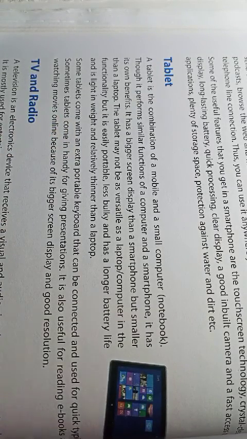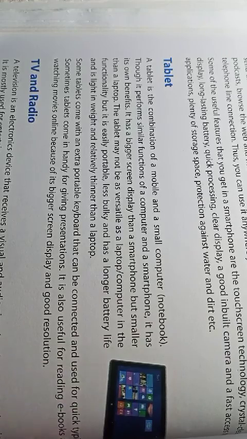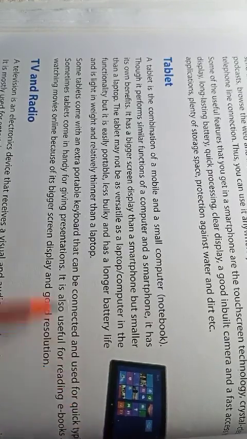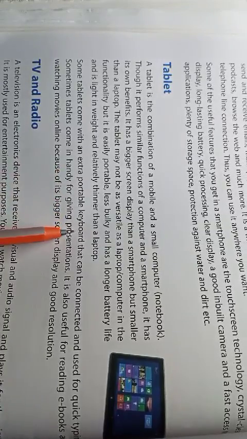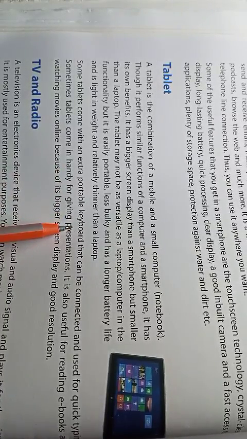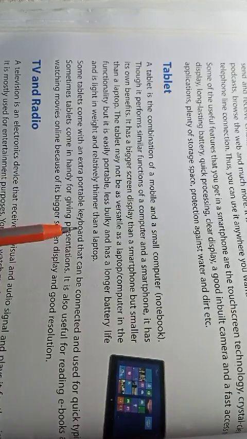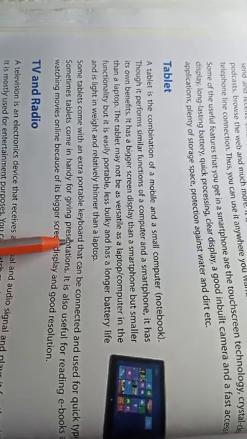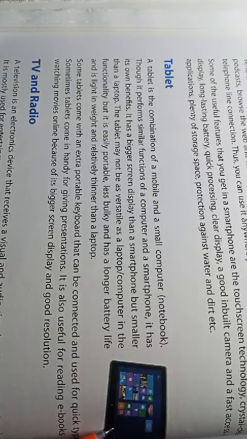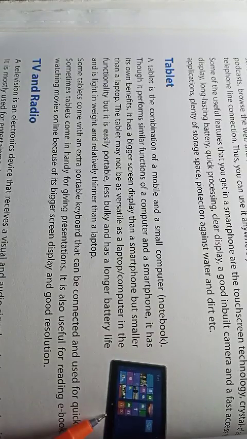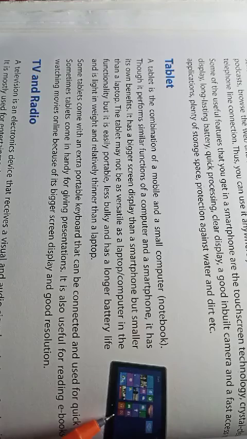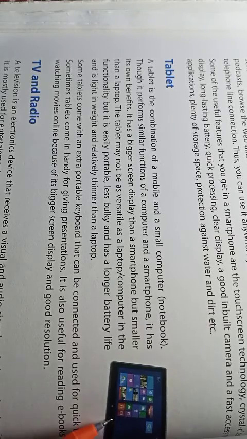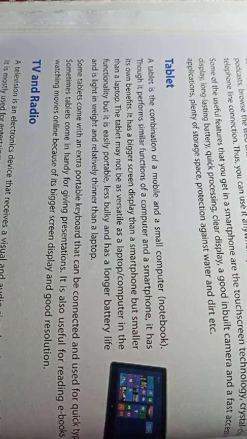Almost every tablet has its own keyboard, but some of the tablets come with an extra portable keyboard, and this can be attached for quick typing. This is also useful for reading ebooks. If you want to read ebooks or watch movies, you can make use of the tablet better than the smartphone because it has a larger display and also a good resolution in comparison to the smartphone.